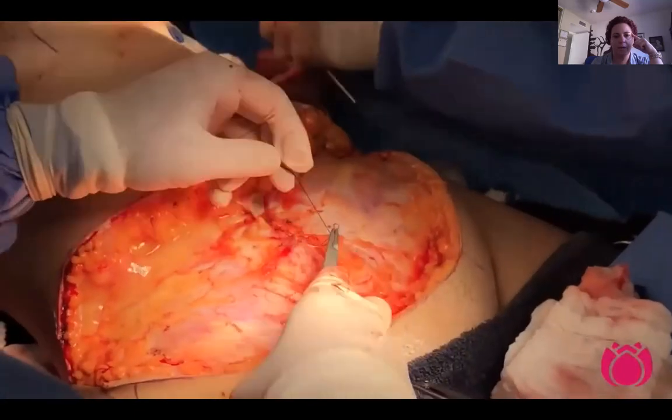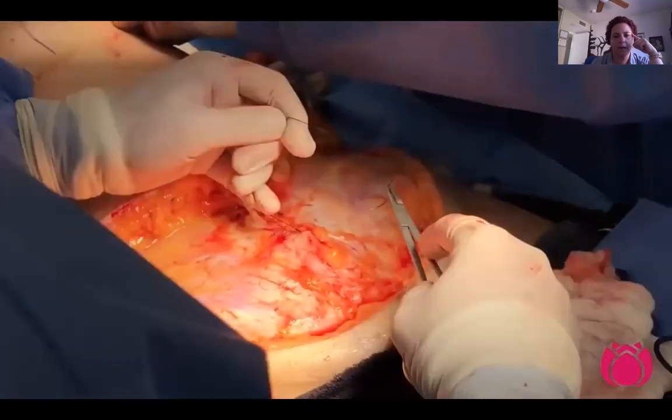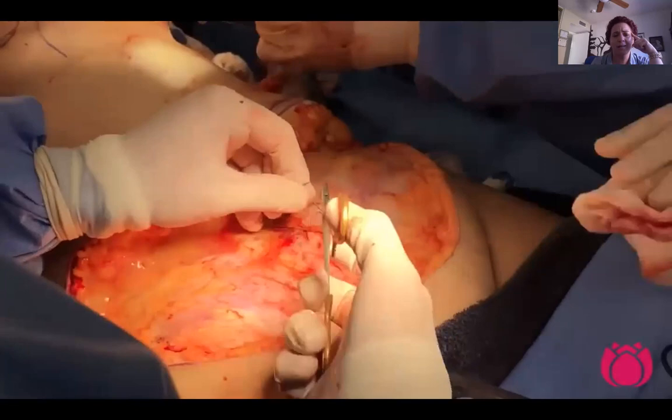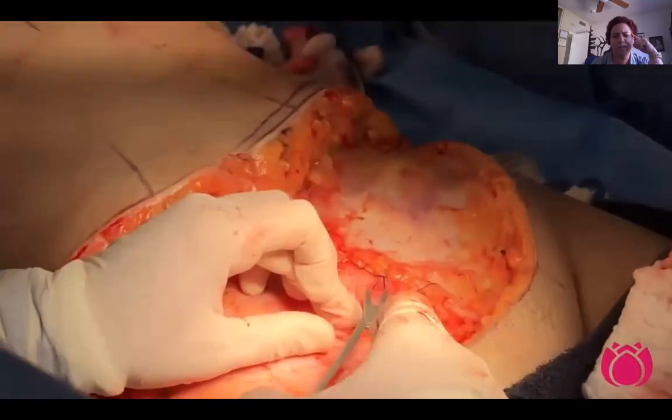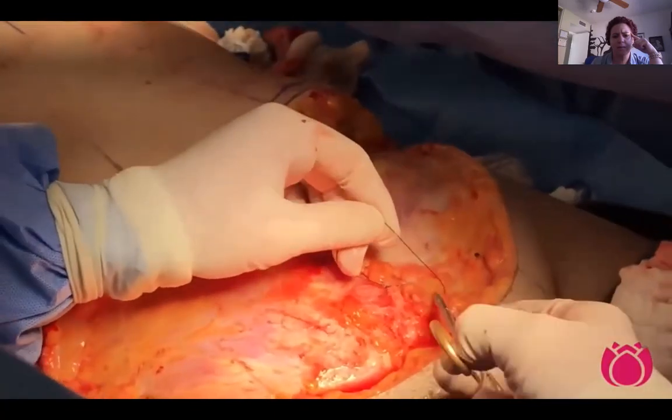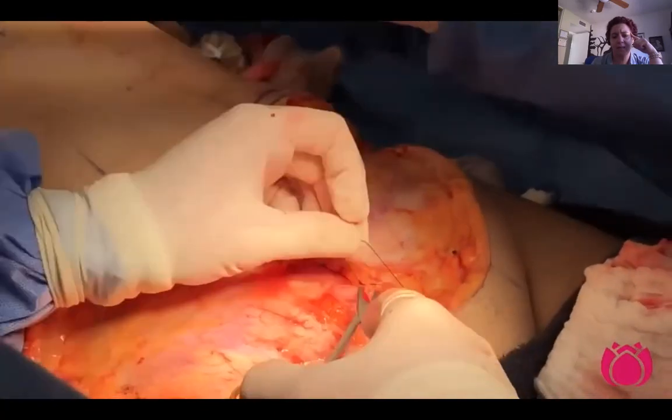I don't know what he's using there. A lot of times they use Neurolon, which is a non-absorbable suture. It's pretty strong. That might be what it is, or it could be silk.